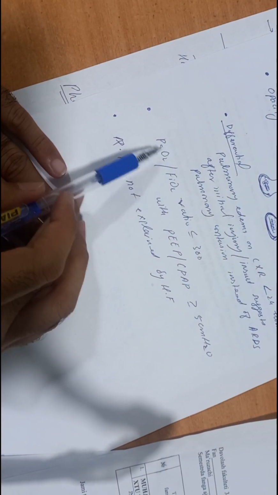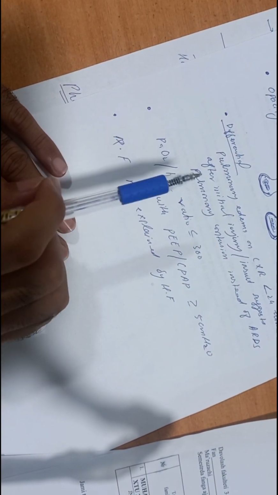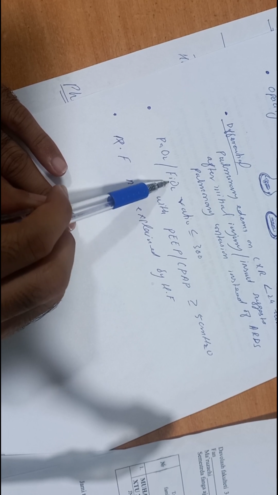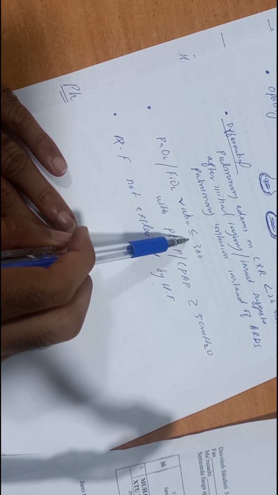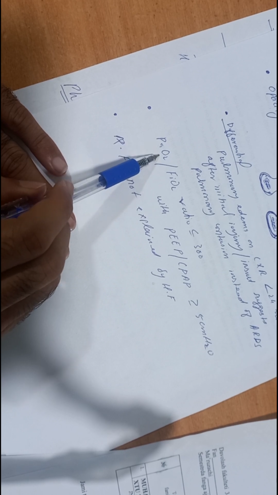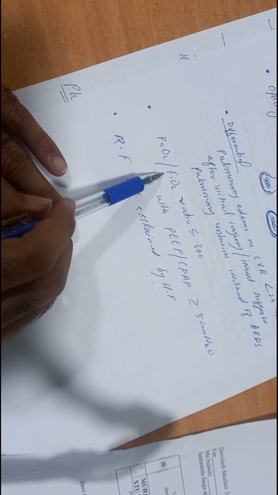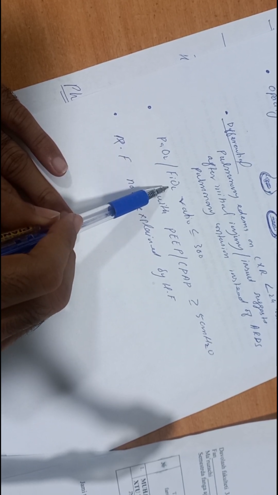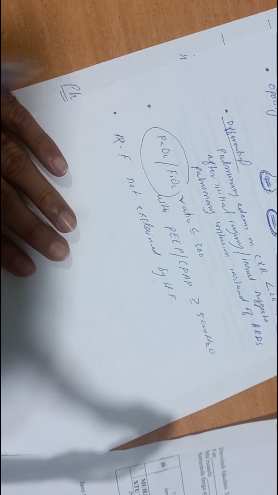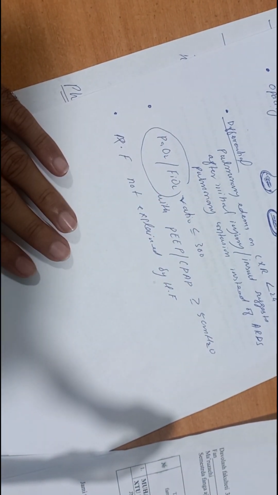That's one thing. Now the other point for the Berlin criteria is the PaO2 over FiO2 ratio. It should be less than 300. We all know that PaO2 means partial pressure of oxygen within our arterial blood, and FiO2 means fractional inspired oxygen. So this ratio simply tells us how well our blood is getting oxygenated, how well ventilation is maintaining the oxygenation within our blood.